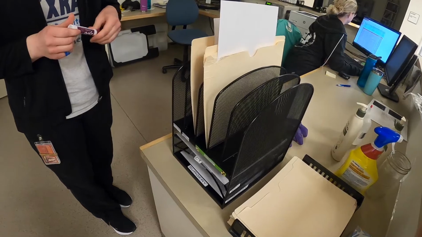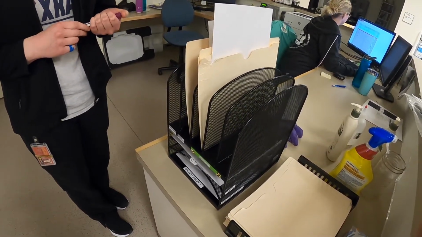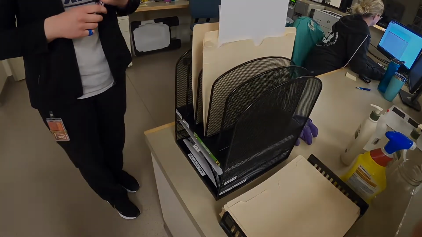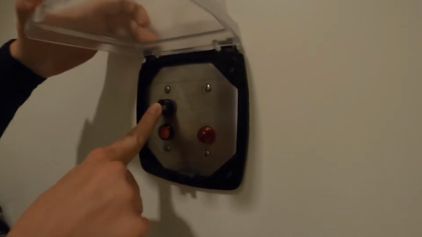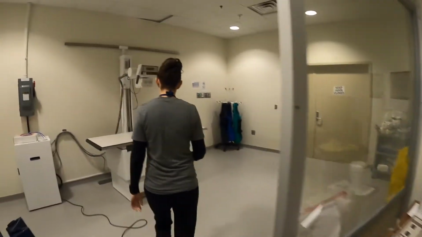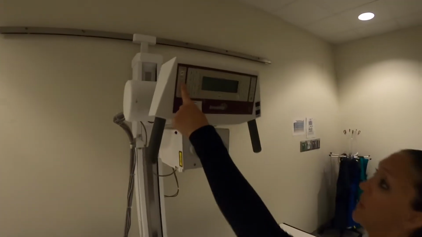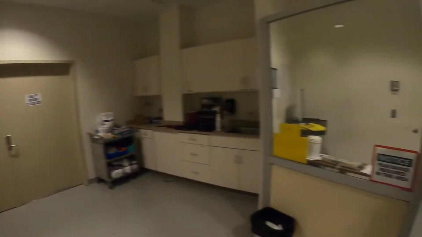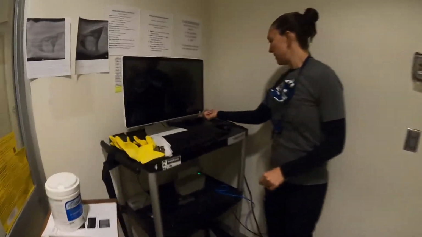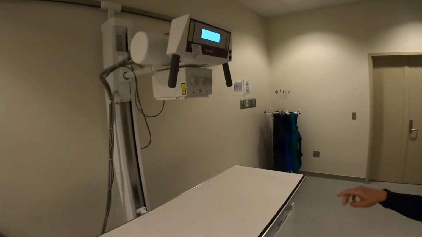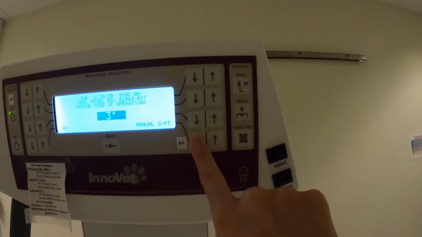We have the radiology task list that will show up on there. Anything that is green means that it is approved and is ready for radiographs. You will first hit the start button, and then you will go over to the equipment and turn the equipment on, and then you will turn on the computer. And lastly, you will need to go back over to the equipment and hit manual so you can change your techniques.